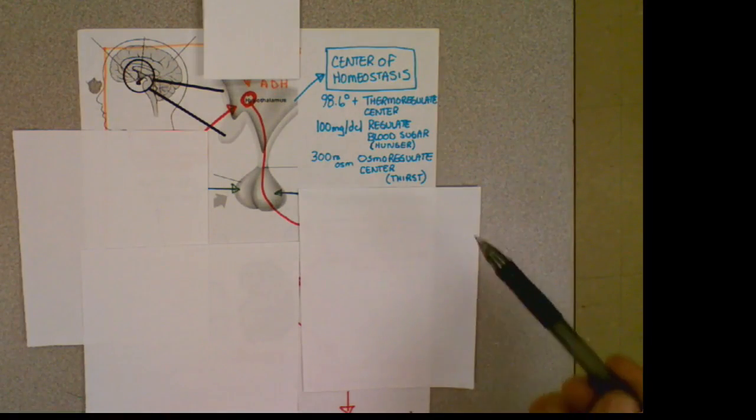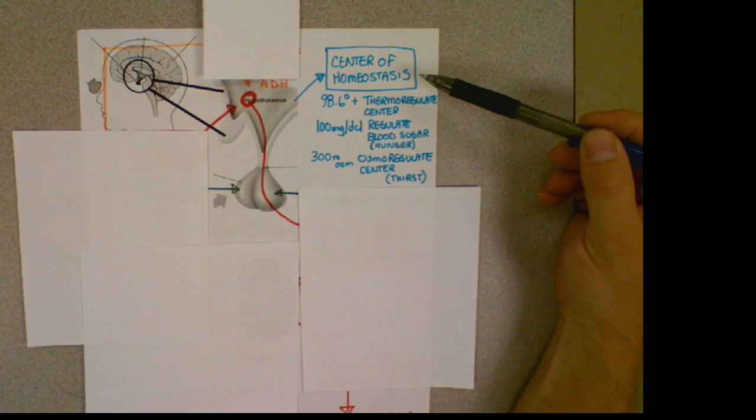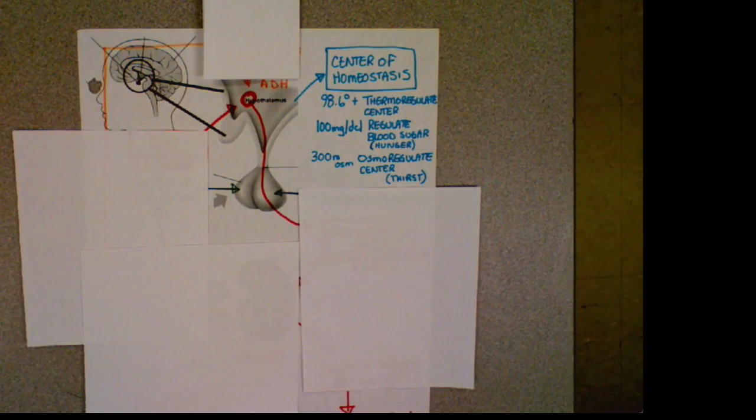But the hypothalamus is the center of homeostasis. It is the control center that controls much of our homeostatic balances. And I'm giving you three examples here in blue.